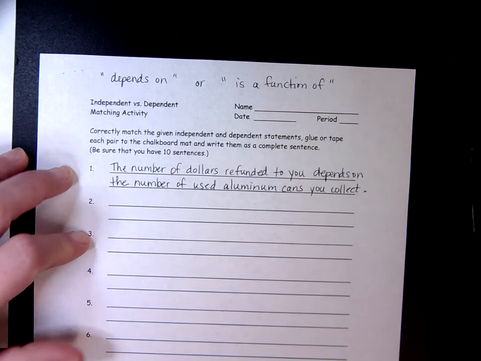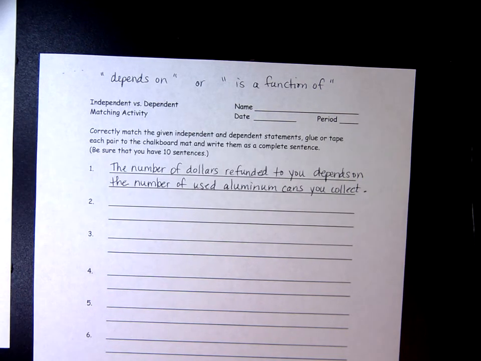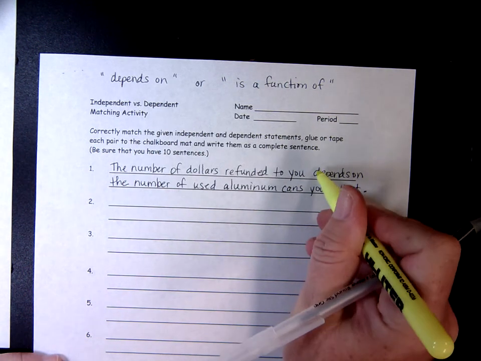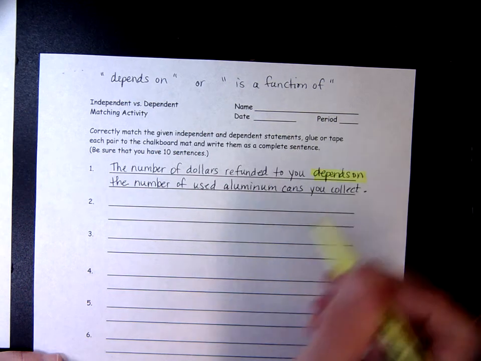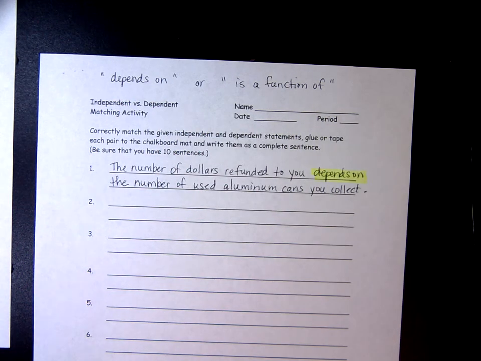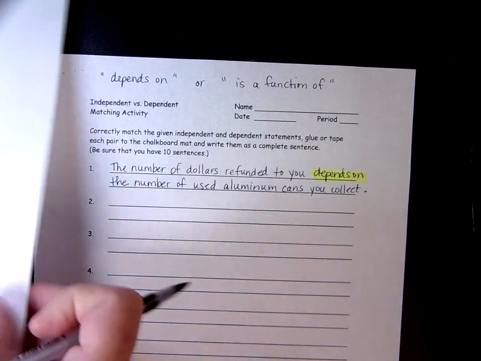And I'm going to highlight my connecting phrase, depends on. Okay. All right, let's look at number 2.